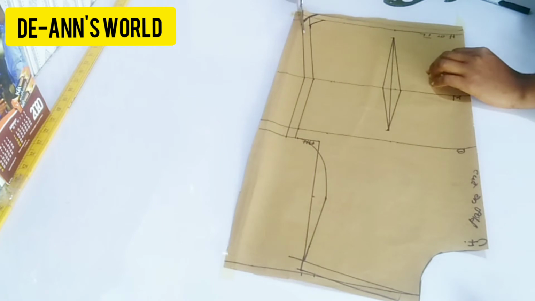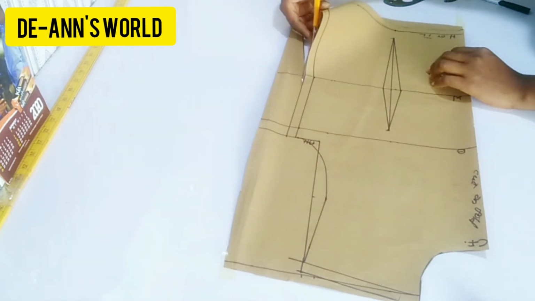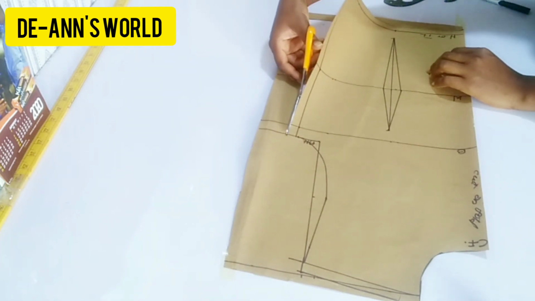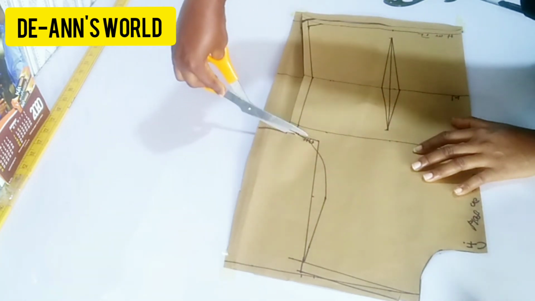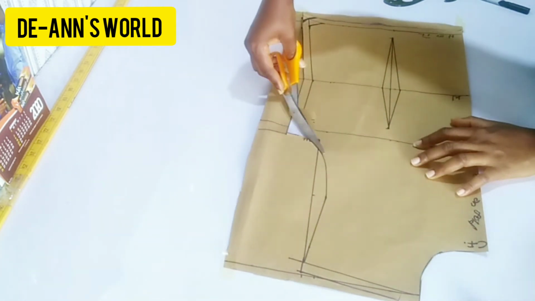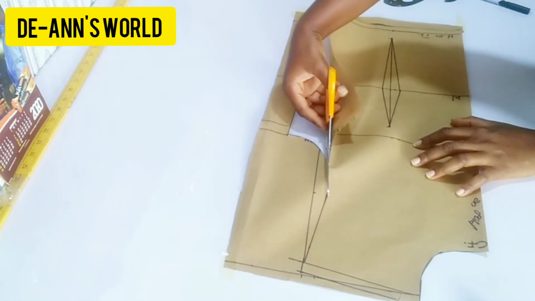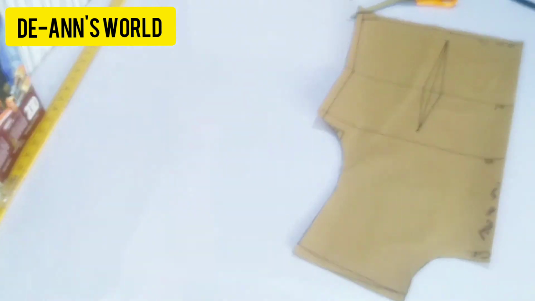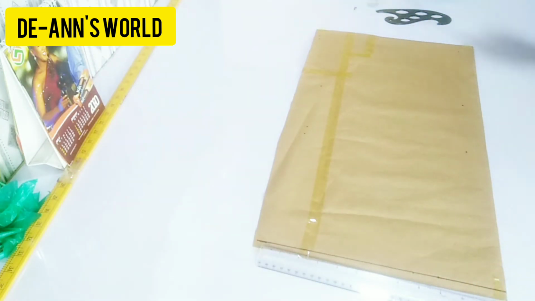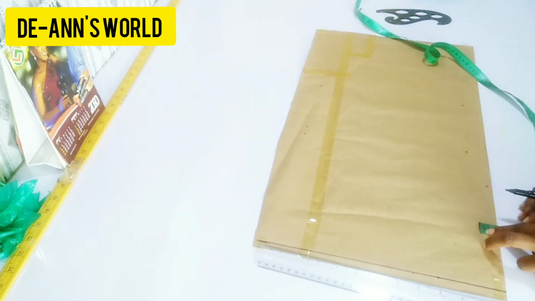Like I said, I will be leaving the side like it is. So this is the front panel, and then we'll be drafting our back panel.